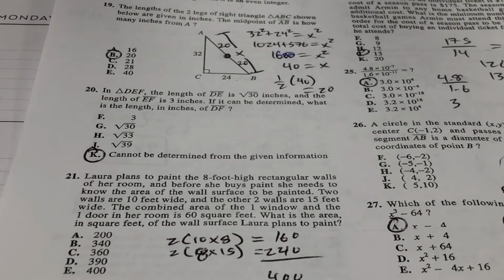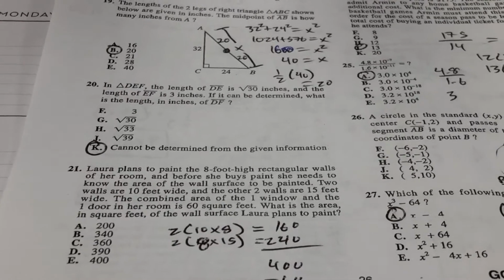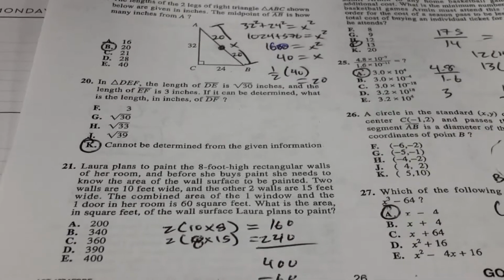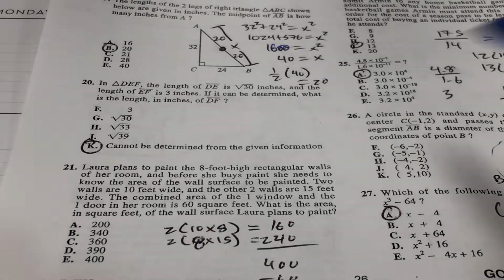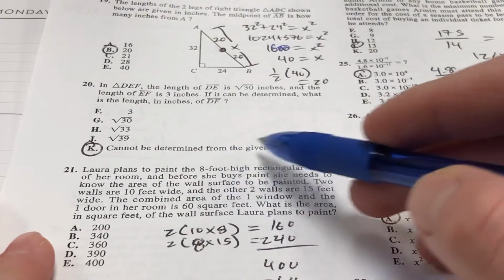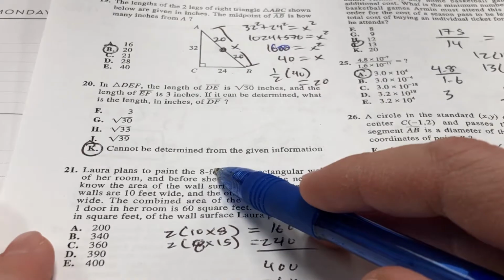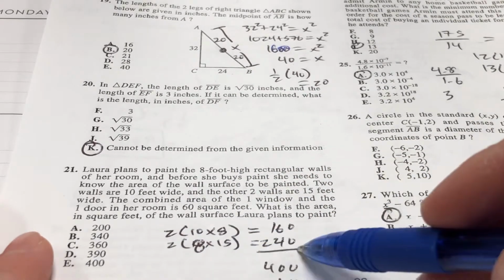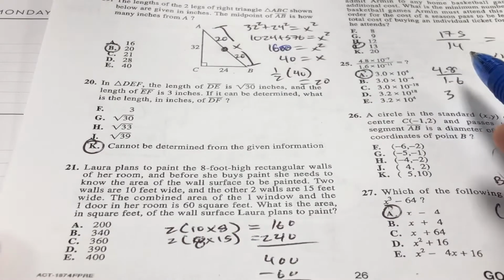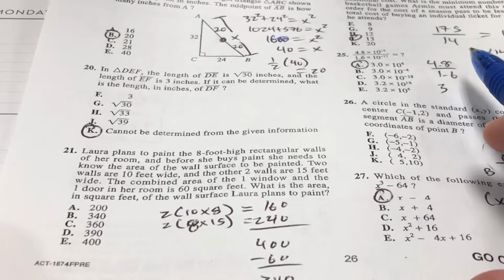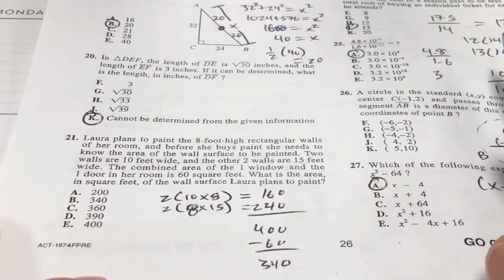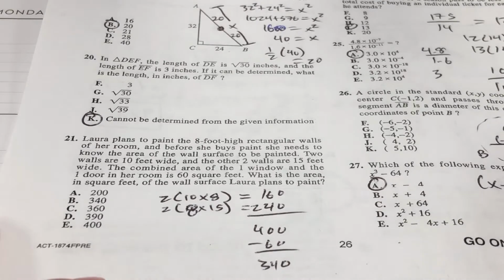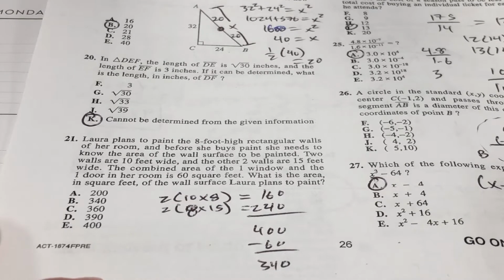I cannot, though. All right, so Laura's got 8-foot-high walls. Two of the rooms would be 10 by 8, and two of the rooms would be 15 by 8. That's 400 square feet. You can see why 400 is an answer, but you have to subtract because she's not going to paint the door and the window. That would be silly. Minus 60. It's 340.